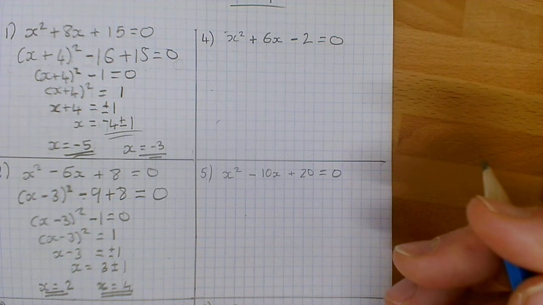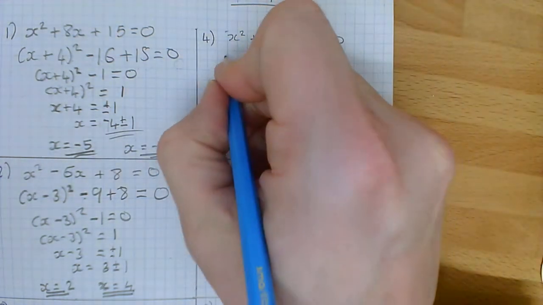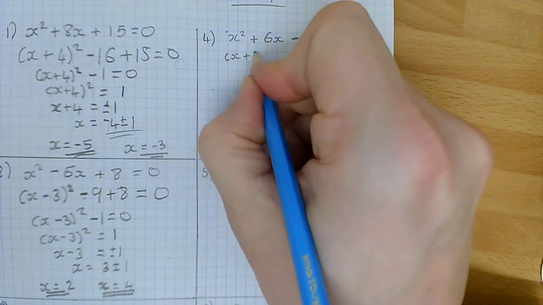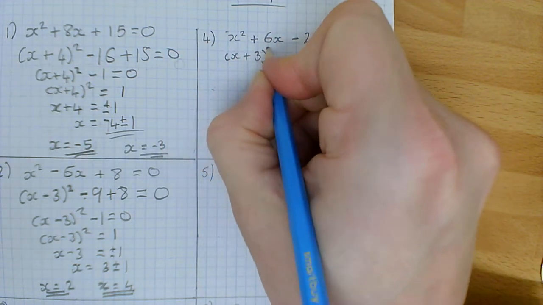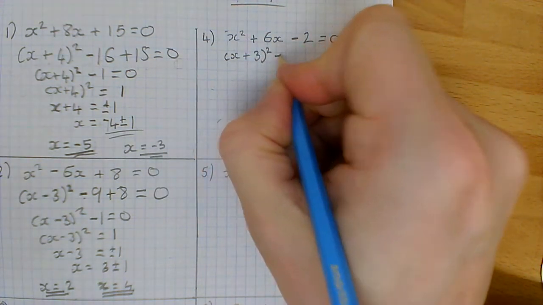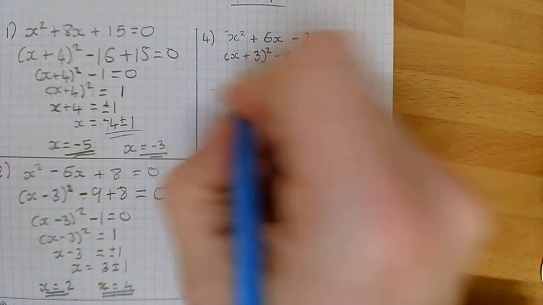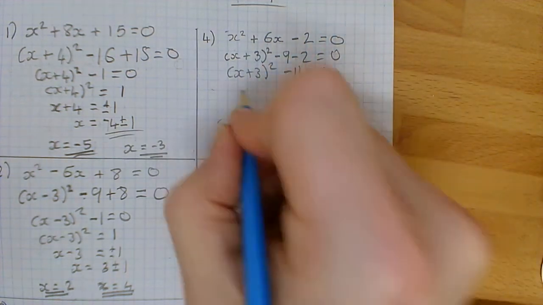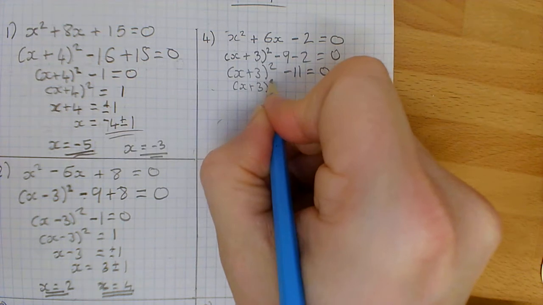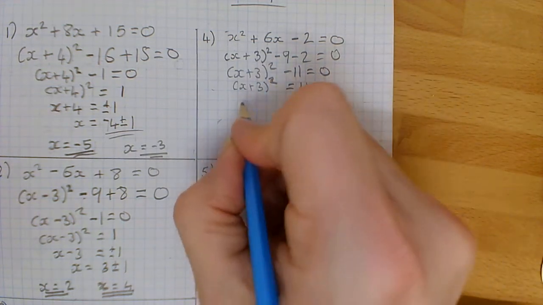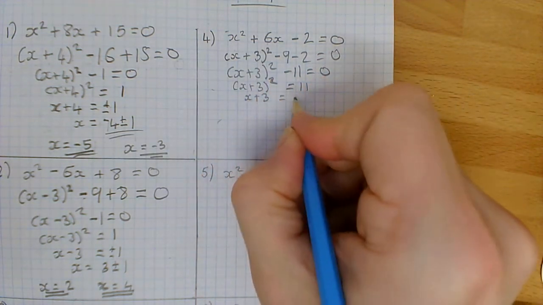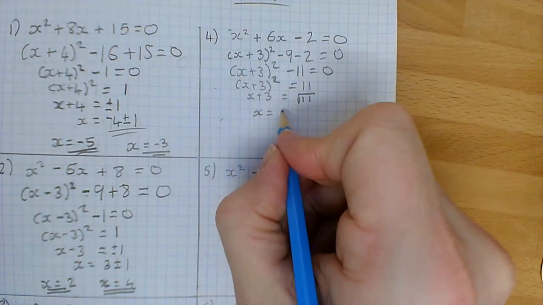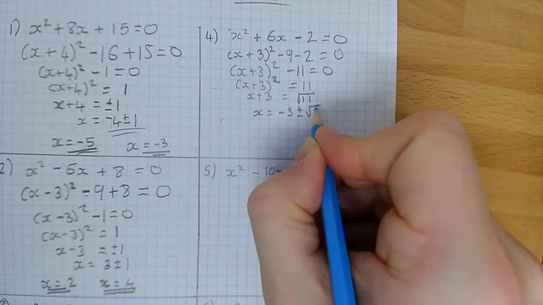Let's just do a few more. So this one. Now these ones don't have quite so nice solutions, and you'll see why. Remember, half of that is 3. Take away 9, take away 2 equals 0. So I've got x plus 3 squared minus 11. Well, what do you see? You got 11, so I'm going to have to square root 11. And I just leave it as root 11. So x is negative 3 plus or minus root 11.